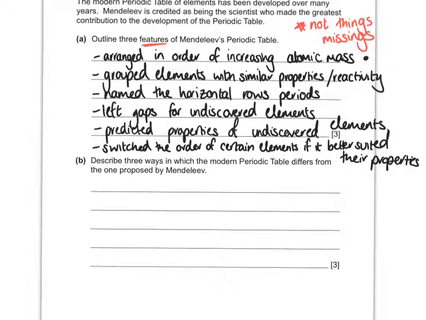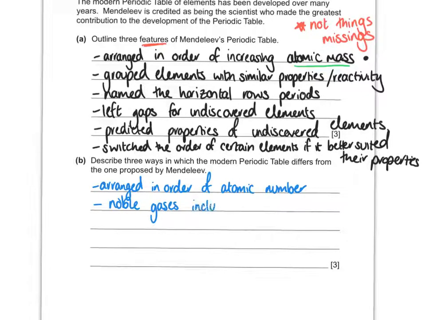So first of all, as I've already mentioned, Mendeleev ordered his in order of increasing atomic mass. Ours is ordered by increasing atomic number. Then you can talk about the fact that noble gases are now included. So noble gases included. If we think about other specific groups or series that are present, you've got the lanthanides and the actinides present, where they weren't present on Mendeleev's periodic table.